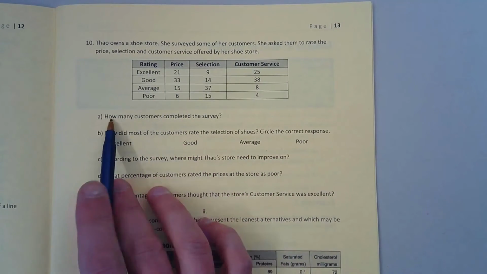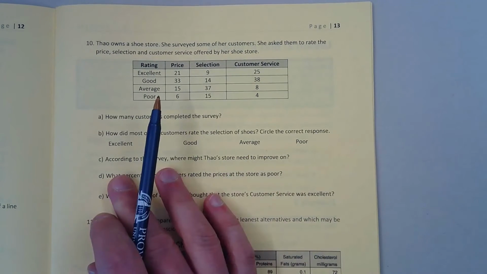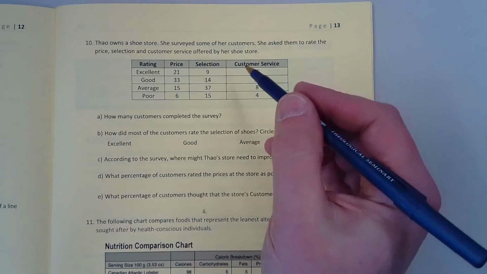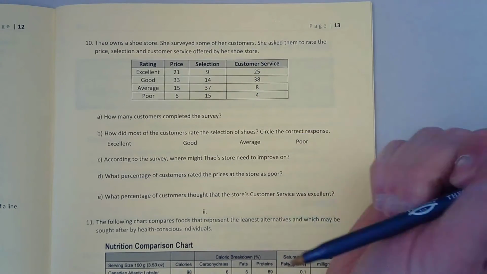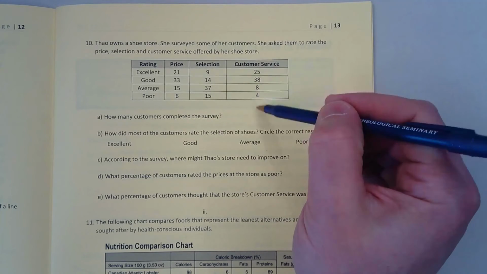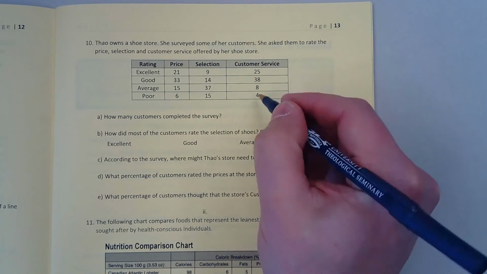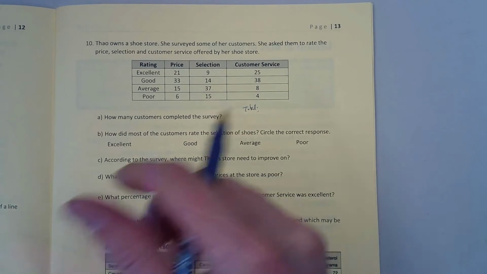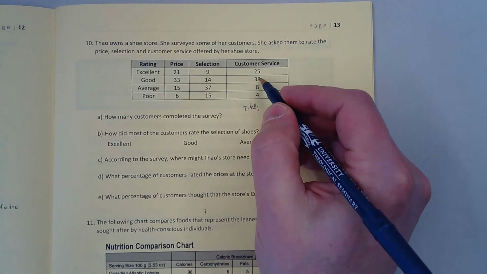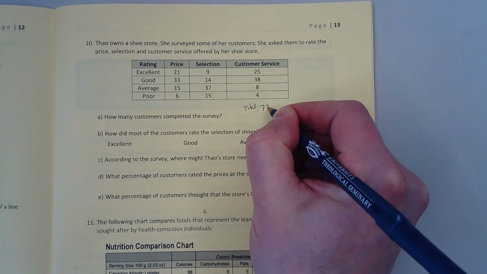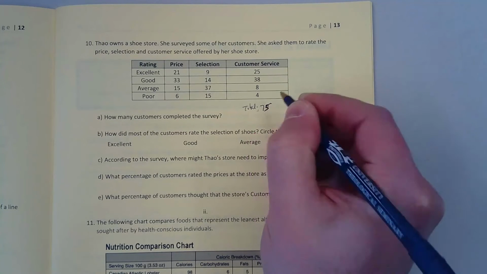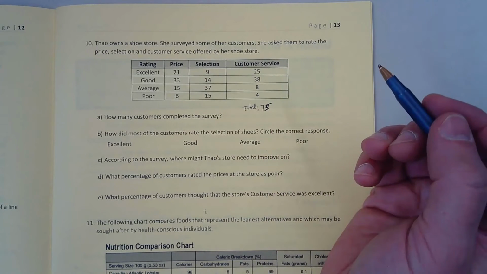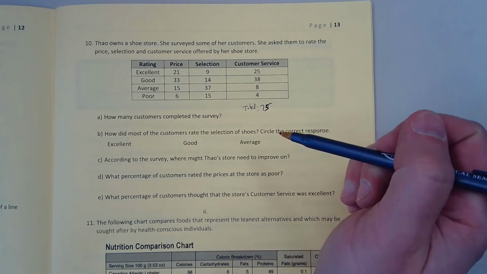How many customers completed the survey? Okay, how do we figure that out? Would you just add up one of the columns? Like add this one up? Okay. So if I added all that up, I'm just going to put a total at the bottom. Again, if you had it in a spreadsheet, it'll do it for you automatically. So 25 plus 38, what's that, 75 or something? 75, I think. Total, yeah.